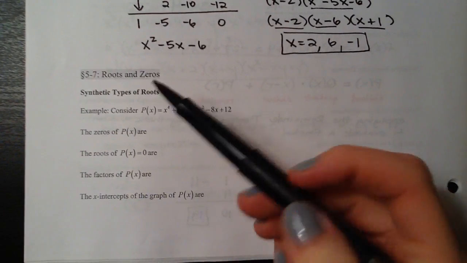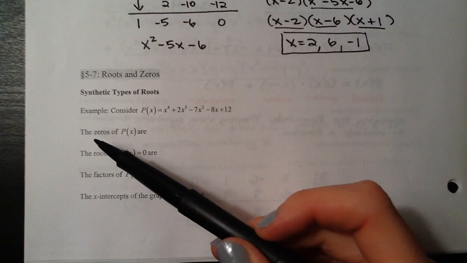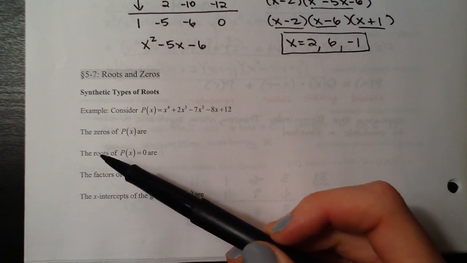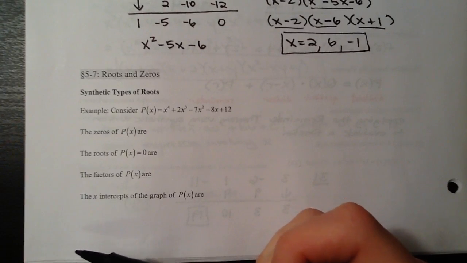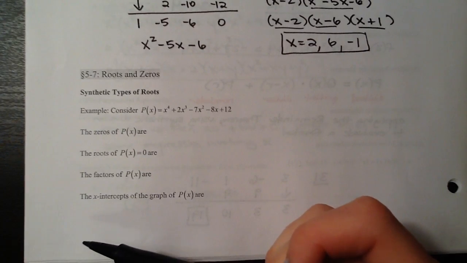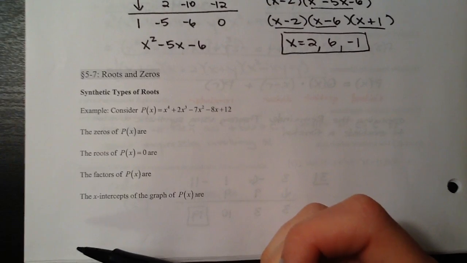So in the opening little piece of these notes right here, we've got a bunch of different vocabulary words: zeros, roots, factors, x-intercepts. We've talked about all of them. They're incredibly similar. They're not all perfectly alike, but we have given different definitions.